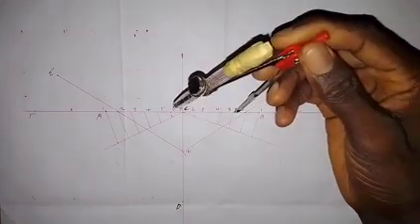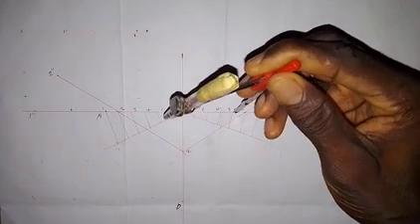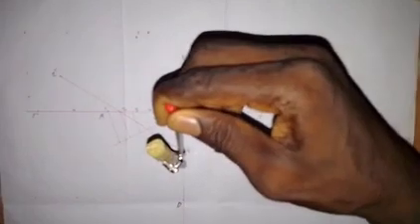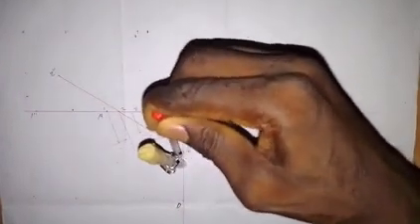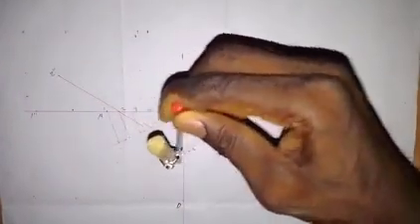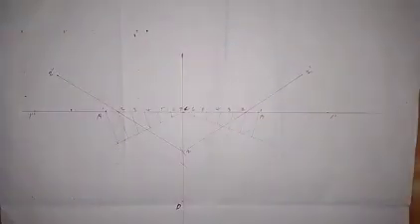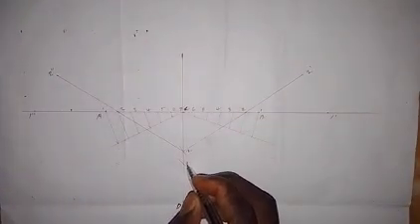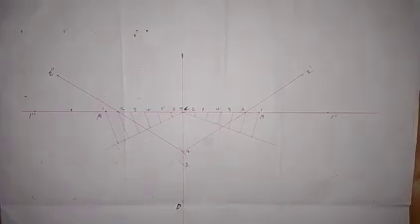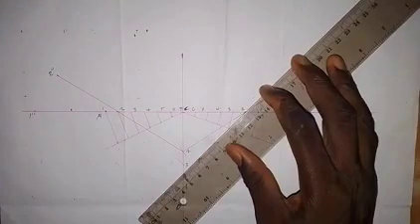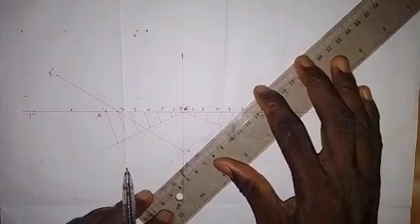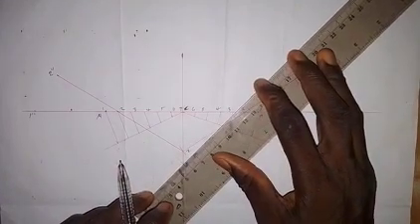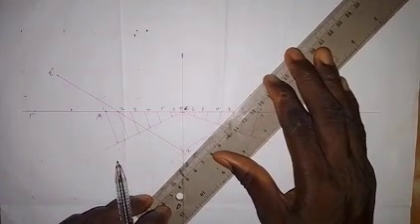Placing the pinpoint on point 3 on the horizontal and make an arc here on this line on the vertical CD. So this point now will be point 3 on the vertical. Then I will draw a line from point 3 on the vertical through point 3 on the horizontal.